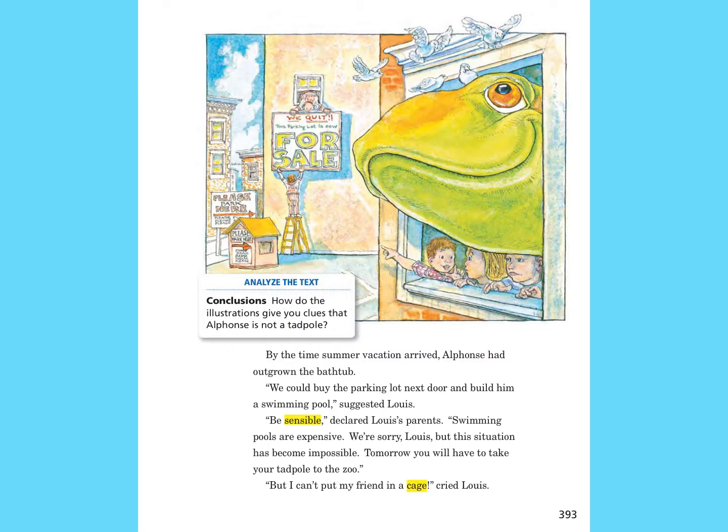Analyze the text. Conclusions. How do the illustrations give you clues that Alphonse is not a tadpole?